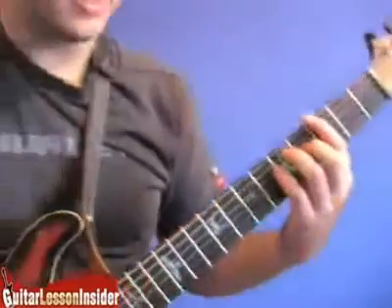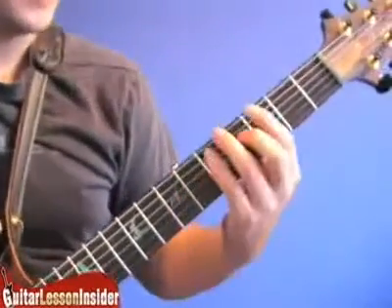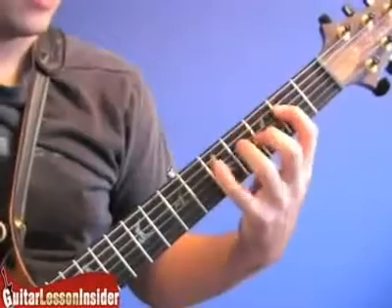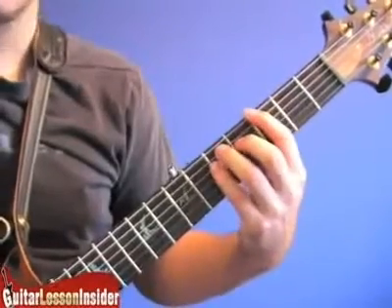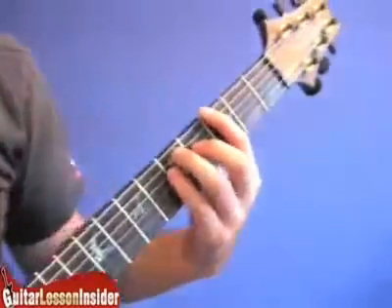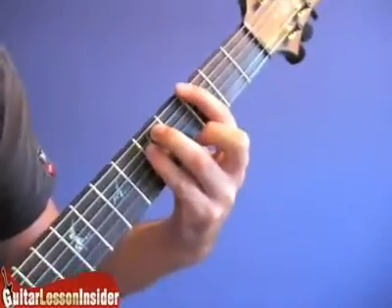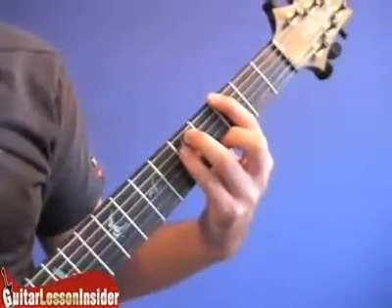So if we're trying to make a G power chord, we'll play the G major scale and play the first, fifth, and eighth notes of that. So it'll look like this. And if you notice, it's the same shape.